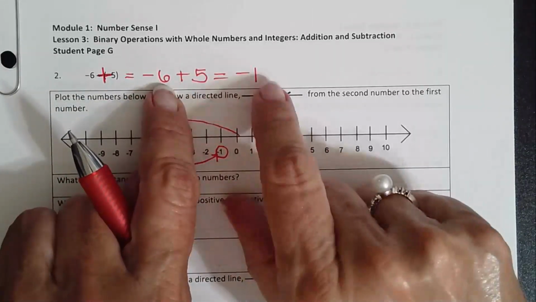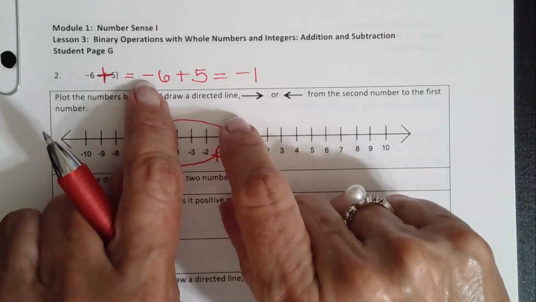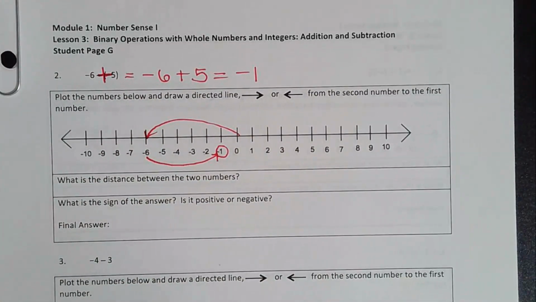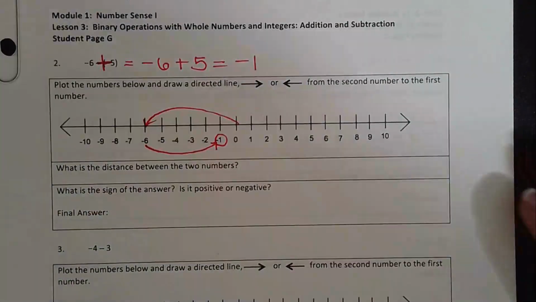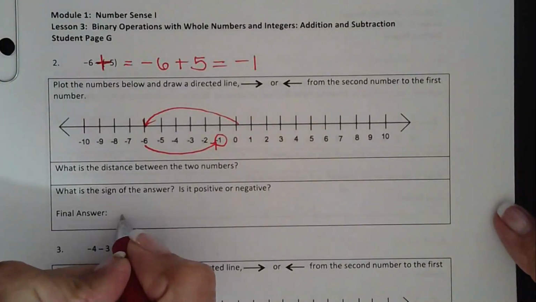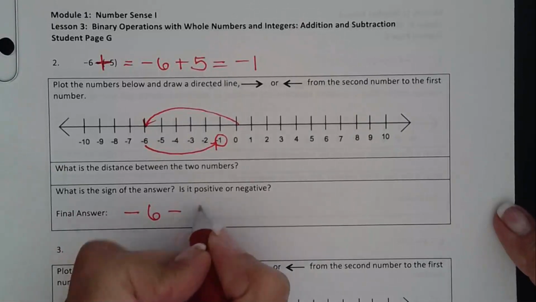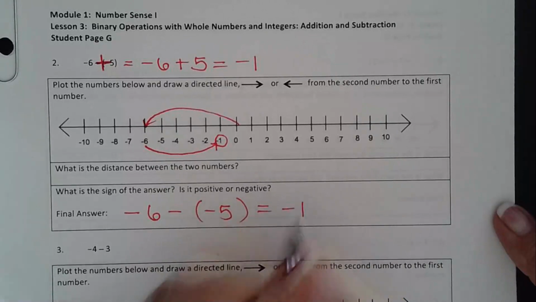Subtract. 6 minus 5 is 1. Keep the sign of the larger, negative. Boom. So I know without a doubt I have done it correctly. So -6, and when we go to write it, we have to write it just like the original. -6 minus -5 is -1.